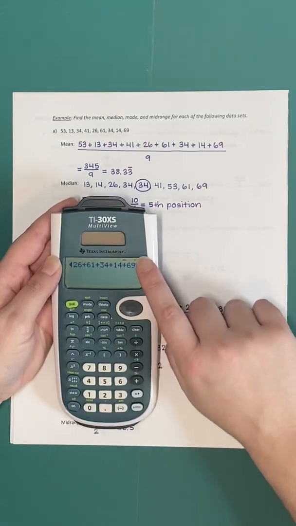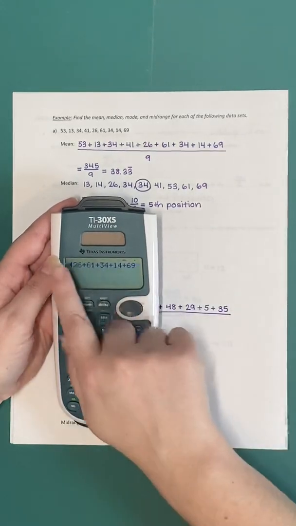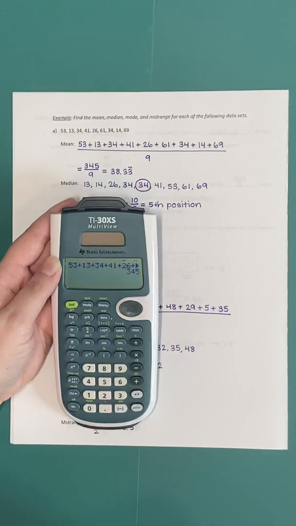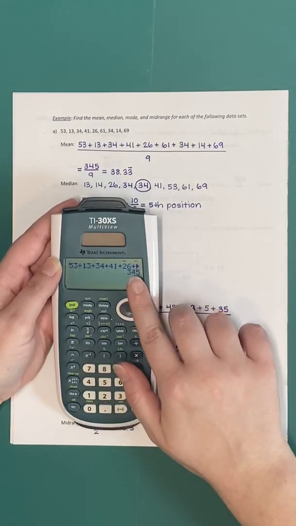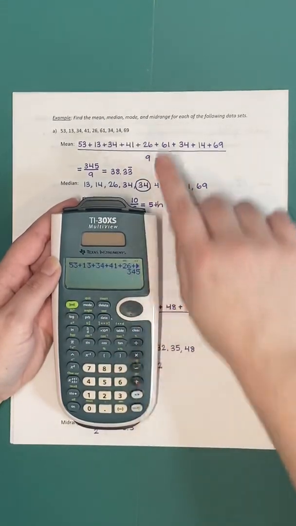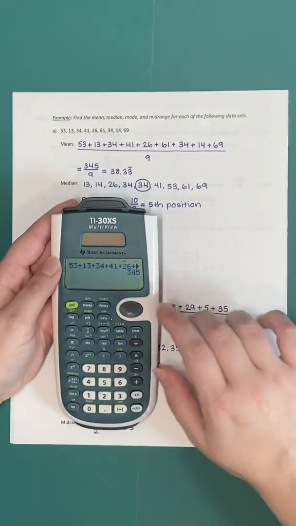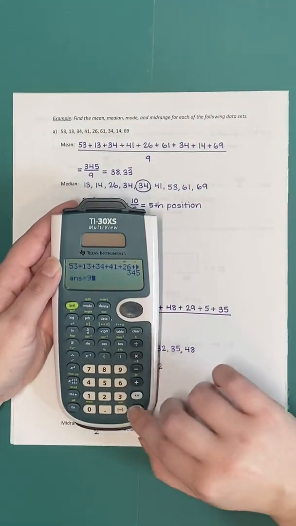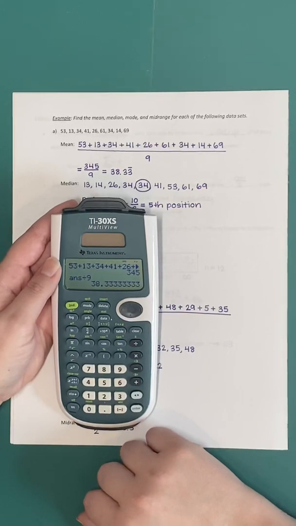So that's going to be the numerator for my mean calculation. It's the sum of all of the data elements. So I'm going to hit enter, and that gives me a total of 345. I'm then dividing that by how many elements there were in the set, which in this case is 9. So divide by 9, and that's going to give us our mean.